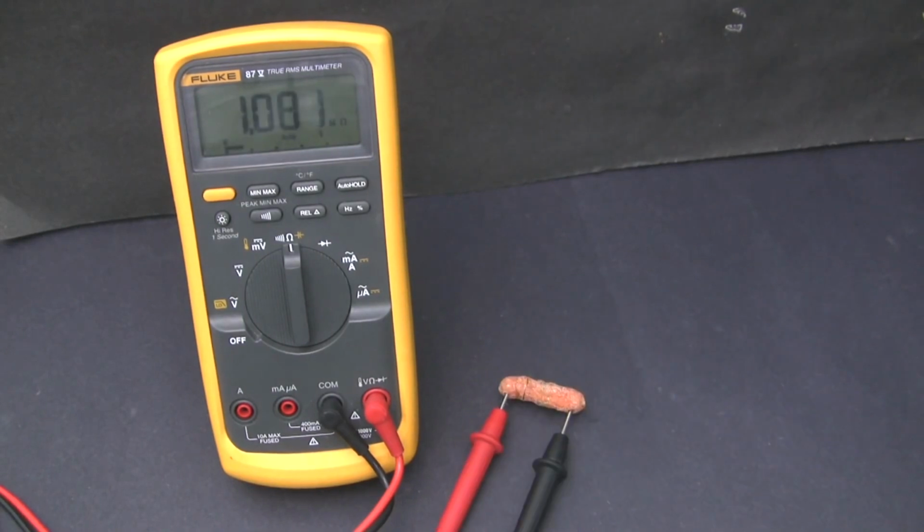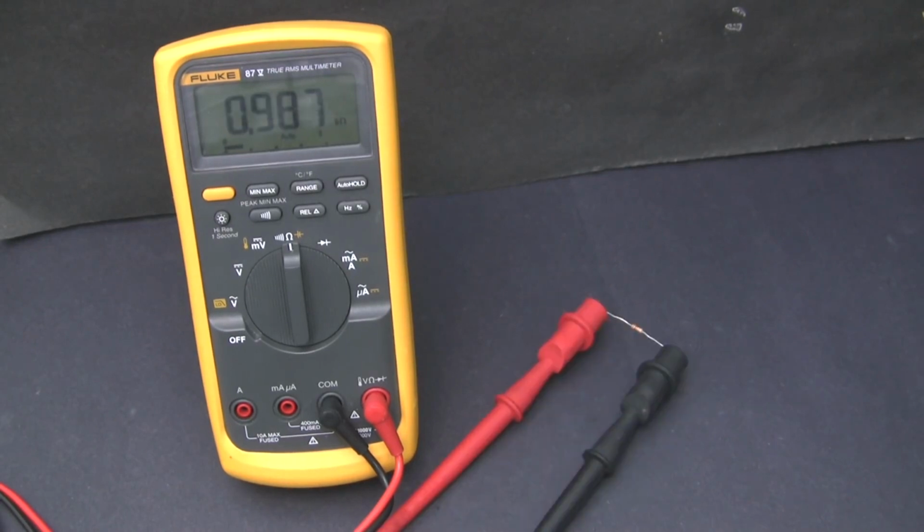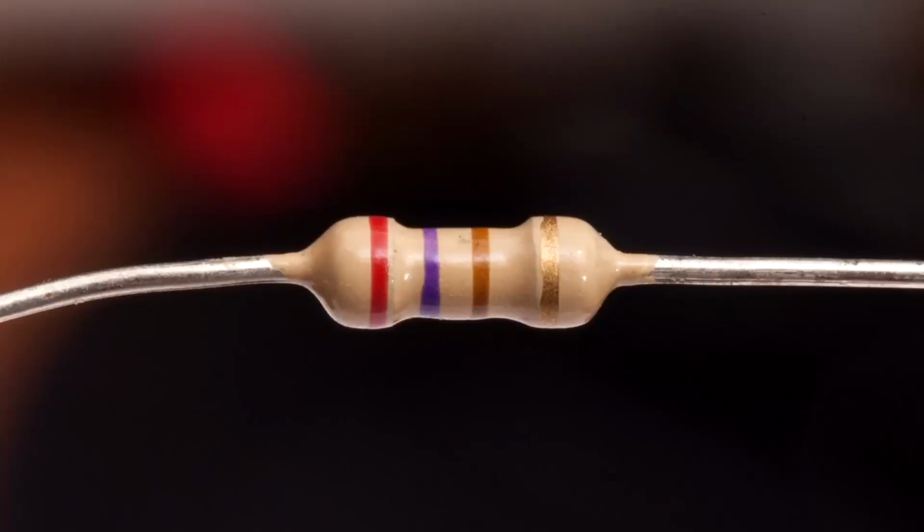Now, right here is a piece of carrot, a dried up piece of carrot. It's registering at 1 megaohm. So other things can conduct electricity. And here is a resistor. This is a 1K ohm resistor being measured. Now here's what the typical resistor looks like.